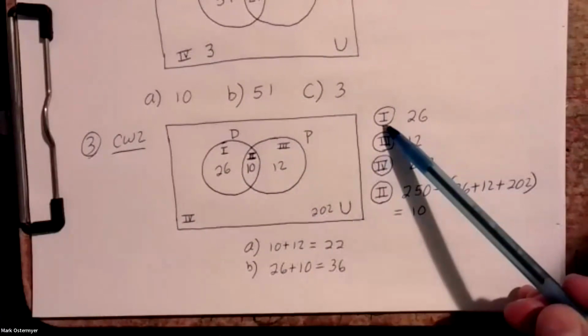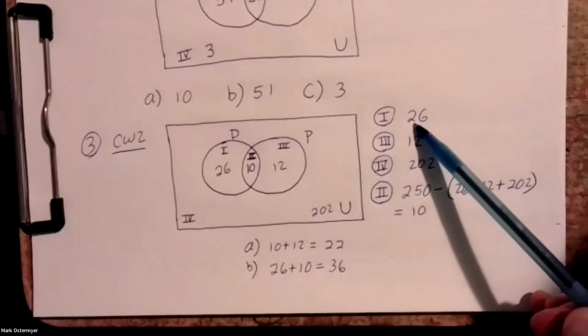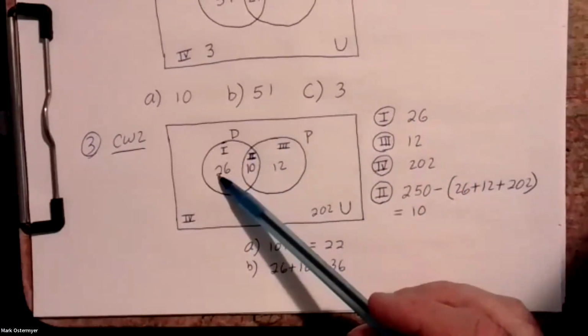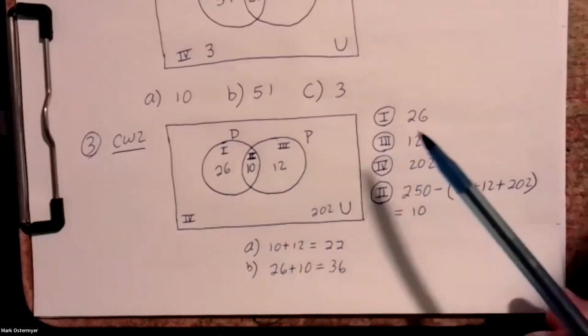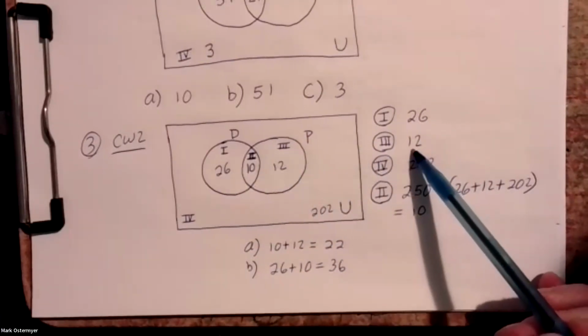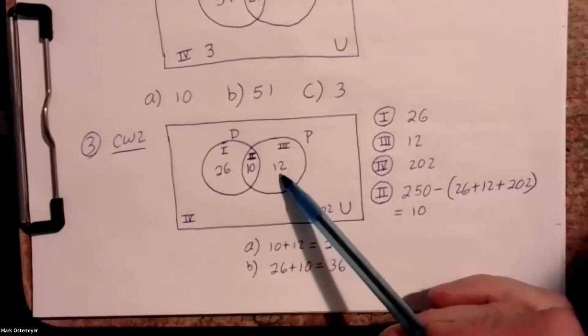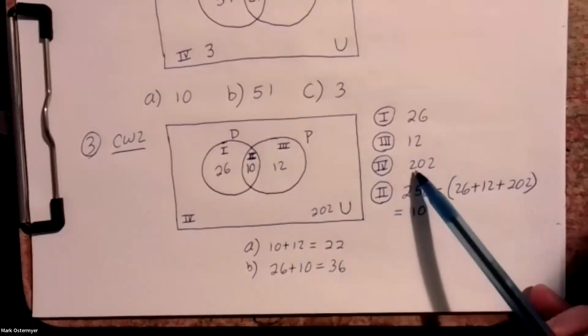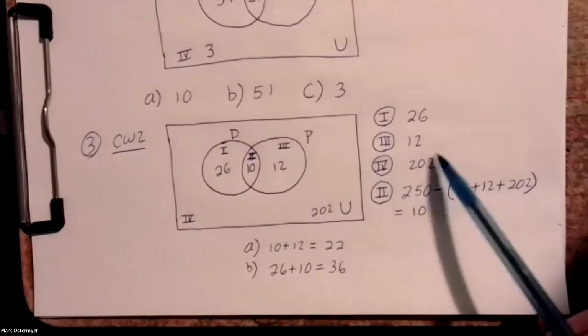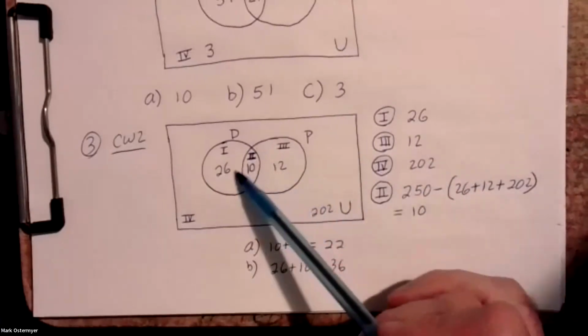I populated region 1 first because they told me only 26 students were caught drinking. Populated region 3 next, only 12 students were caught with possession. Region 4 I populated next because it says that 202 students had neither offenses.